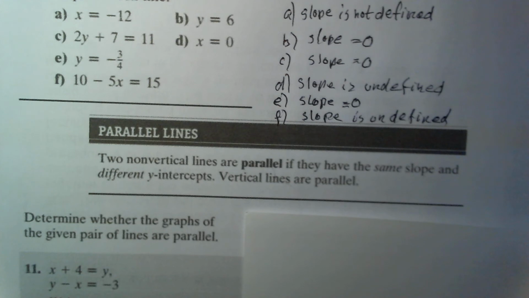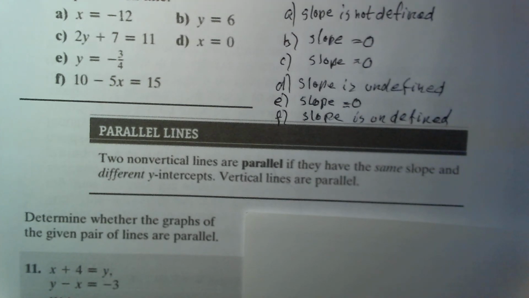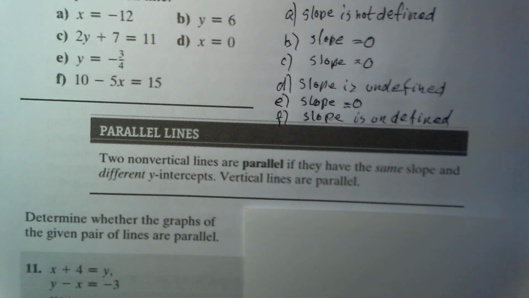And so the slope of each line is 1. There is no 1 written, but we know that x is the same as 1x, so we can say that the slope of each line is equal to 1. And the y-intercepts are (0, 4) for the first one, and (0, -3) for the second one.